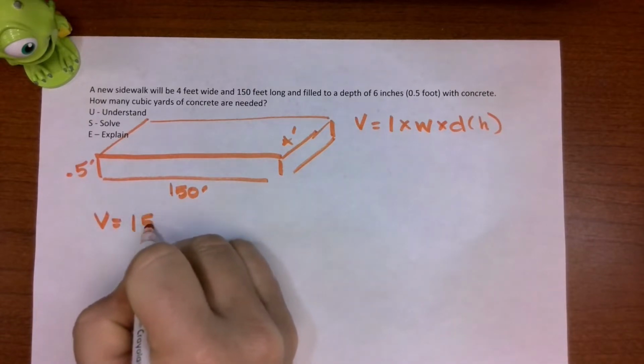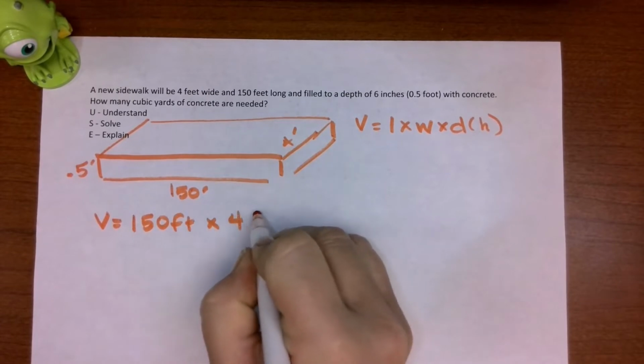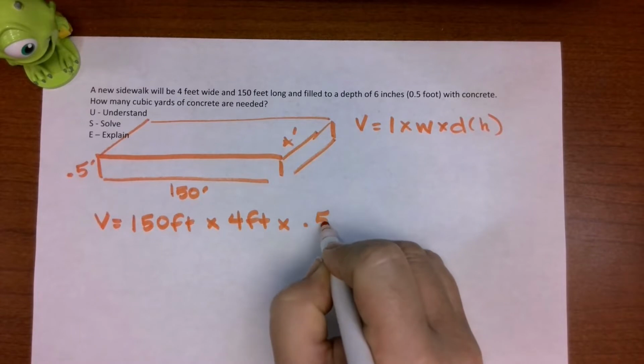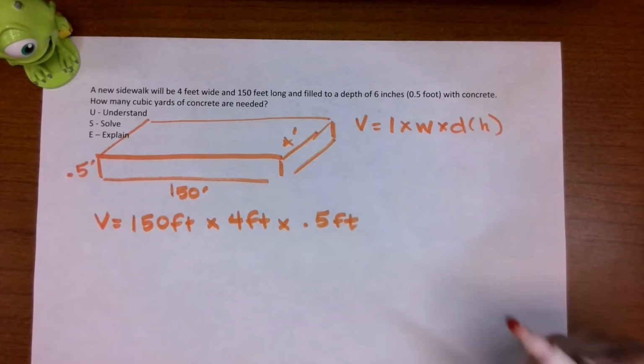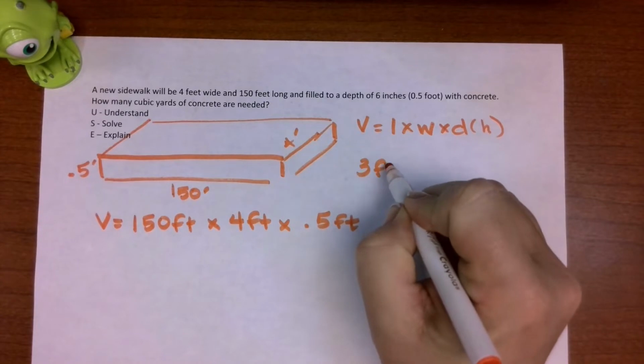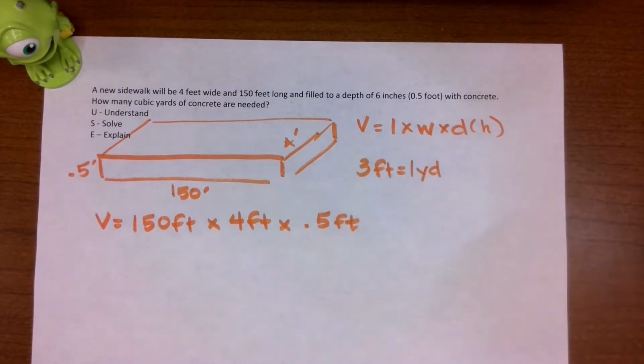So I got 150 feet times 4 feet times 0.5 feet. All right, and now I need to change each one of these feet to yards. And remember, we have 3 feet equals 1 yard as our conversion factor.